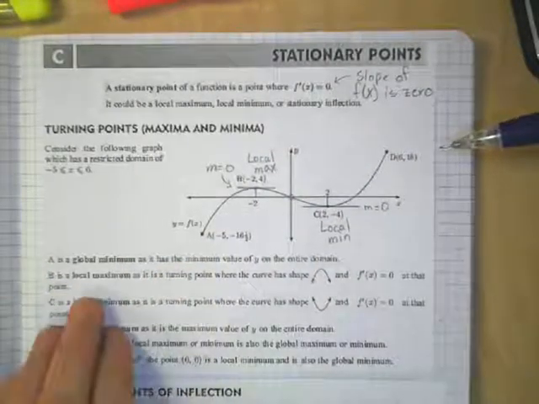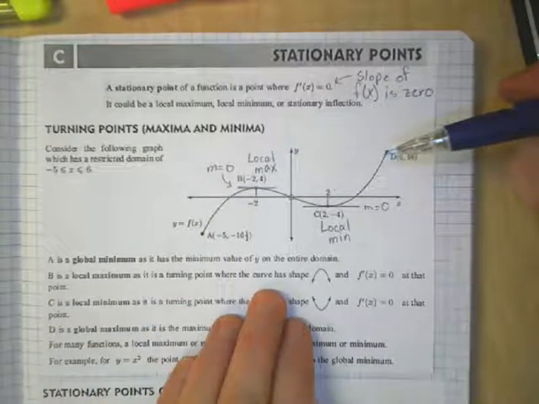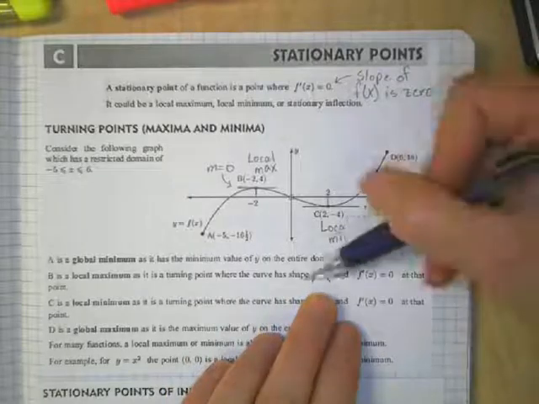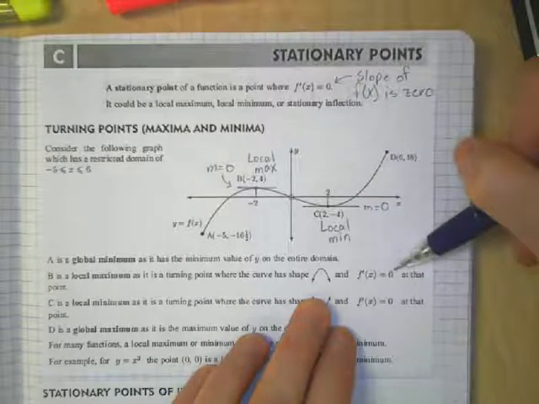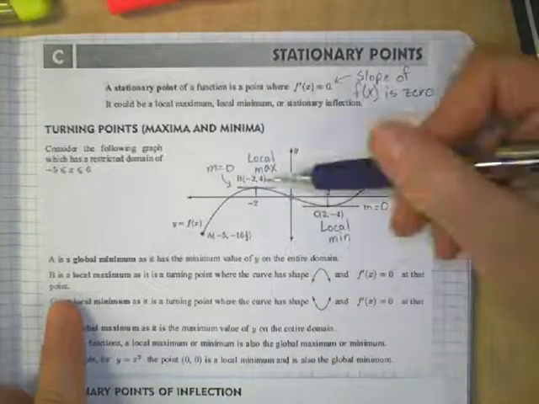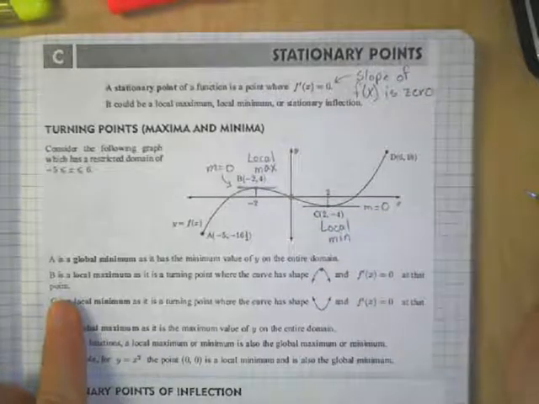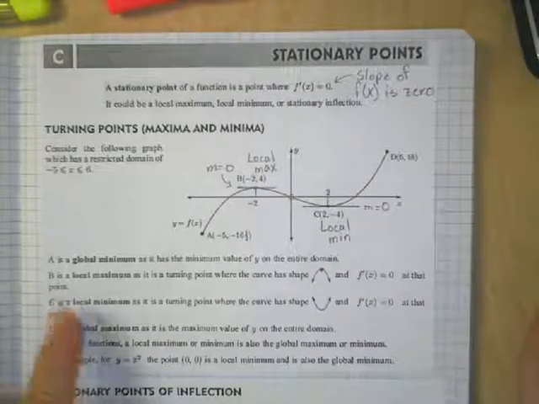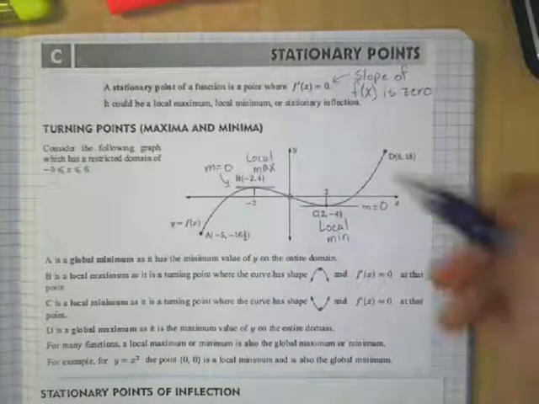B and C are turning points where the curve has this shape and the first derivative is equal to 0. The slope is 0 at that point. So when it's that shape, we have a local maximum, and at point C we have a local minimum.